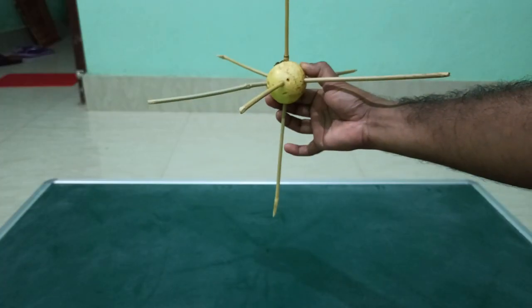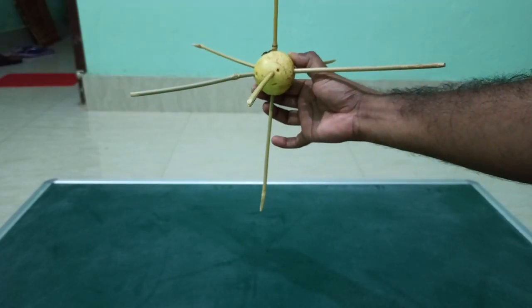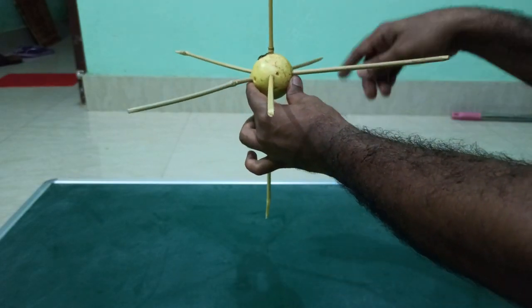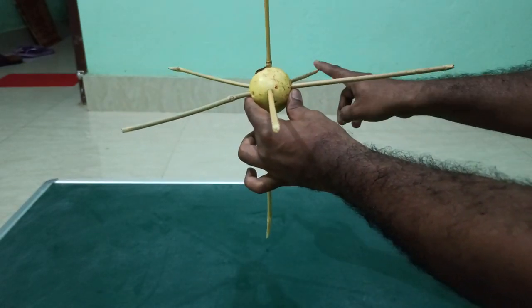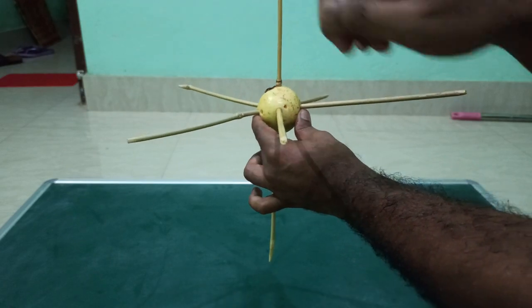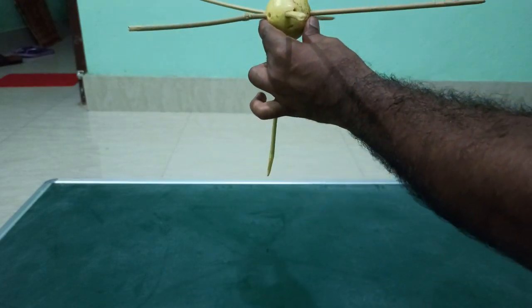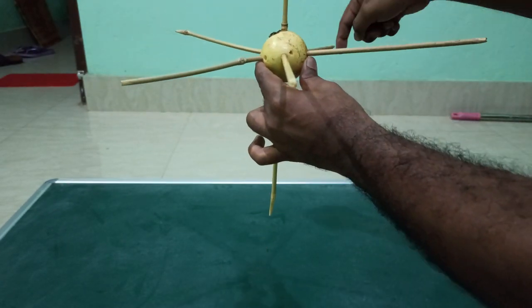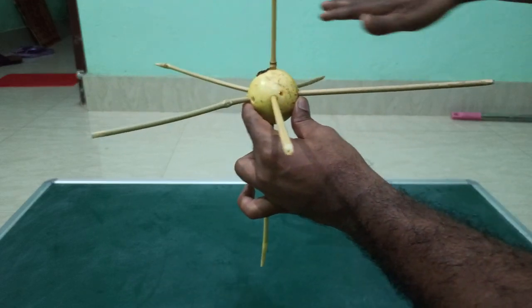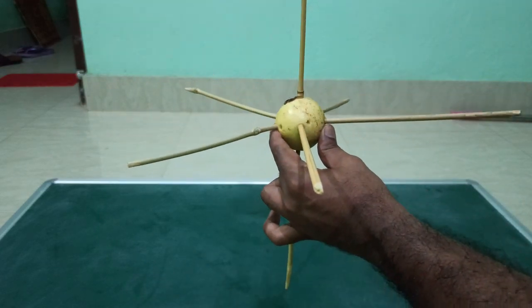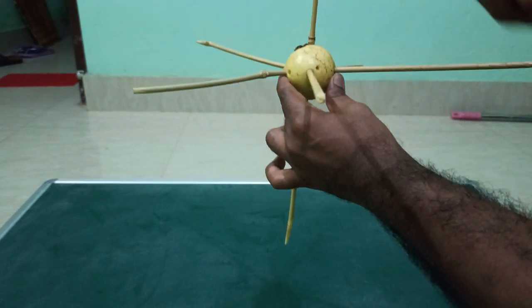Model for iodine heptafluoride. These are the fluorine atoms: 1, 2, 3, 4, 5, 6, 7. Pentagonal bipyramidal. These 5 fluorine atoms make the pentagonal plane, and up and down 2 pyramids, pentagonal bipyramidal.